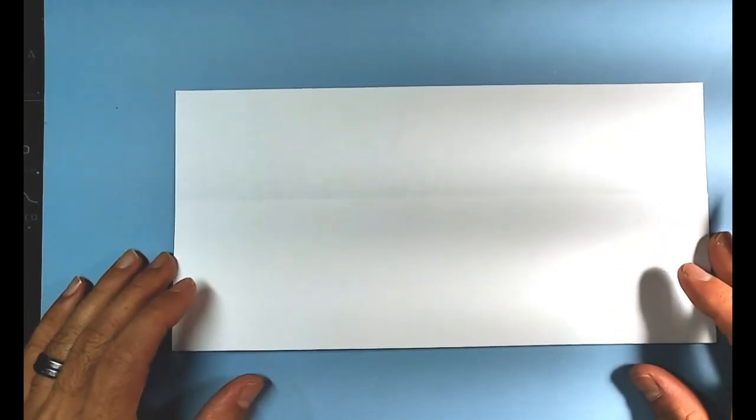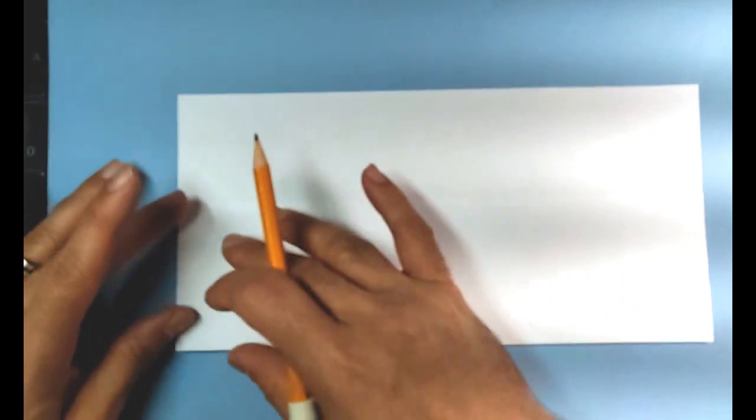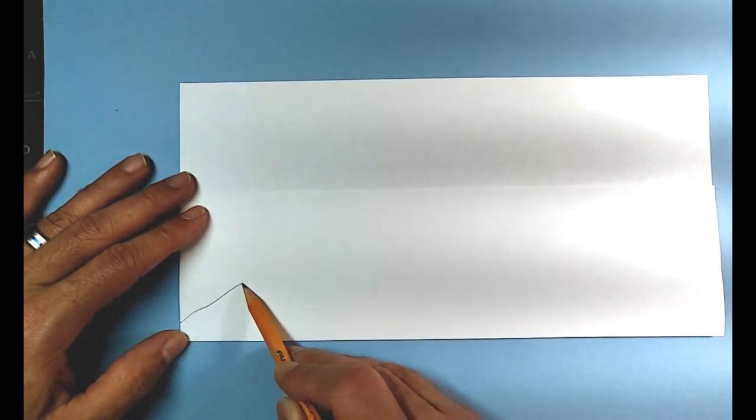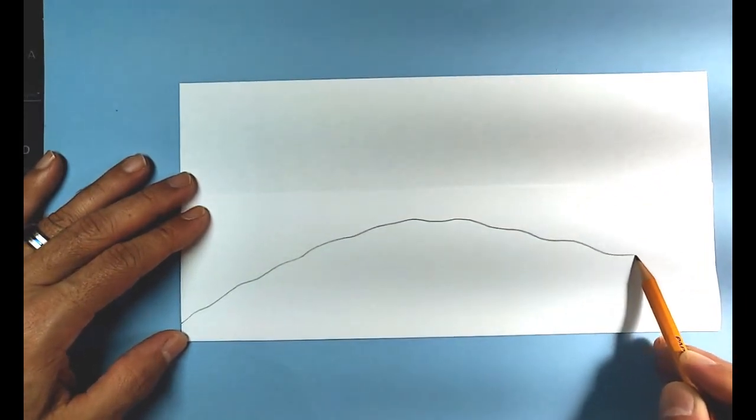Now, the picture that we saw, the one that I'm going to use as my inspiration, is a scene of the moon. It is the moon. As if we were astronauts standing on the moon, and we were looking out into space as an astronaut. Okay? So the moon is going to be this thing right here. This part of the paper is going to be the moon.